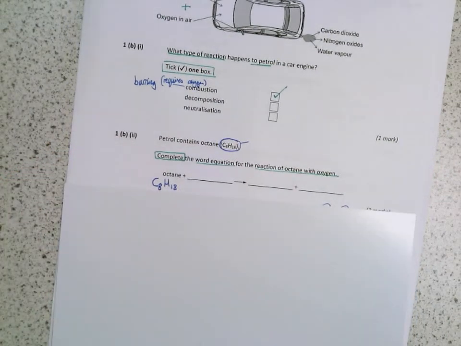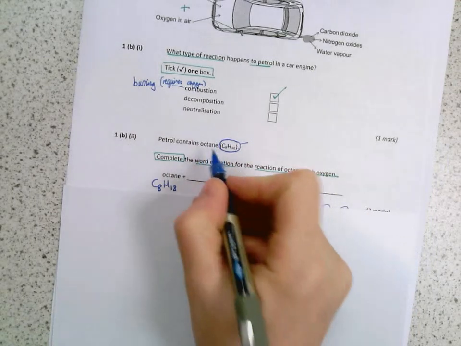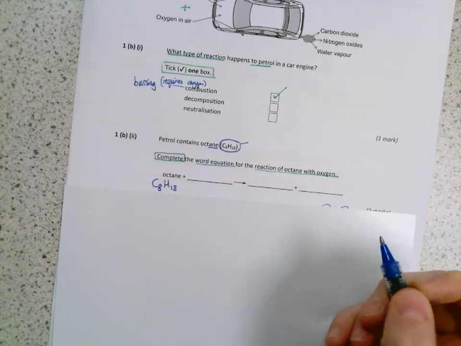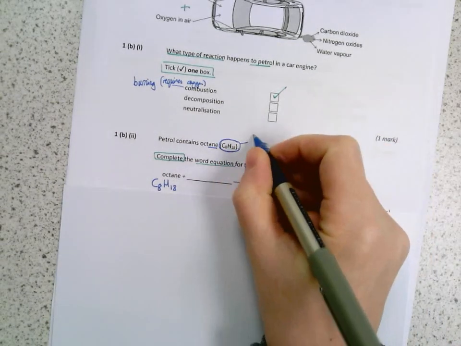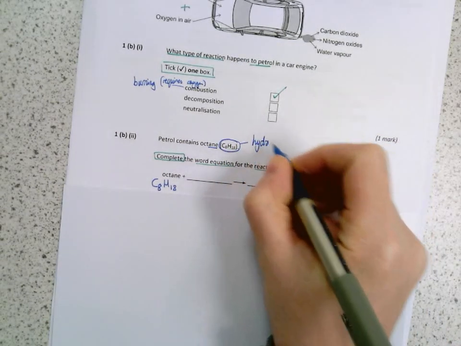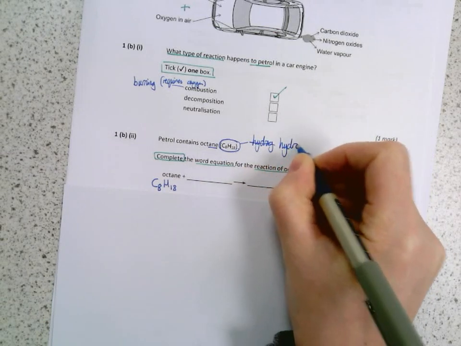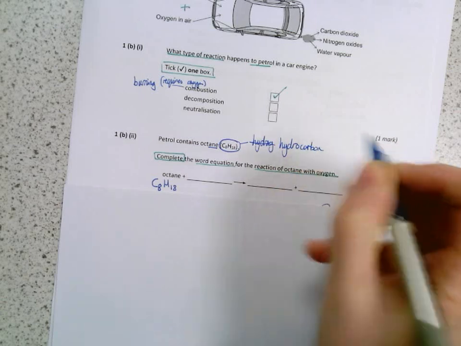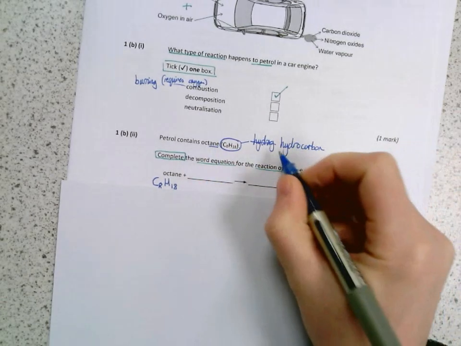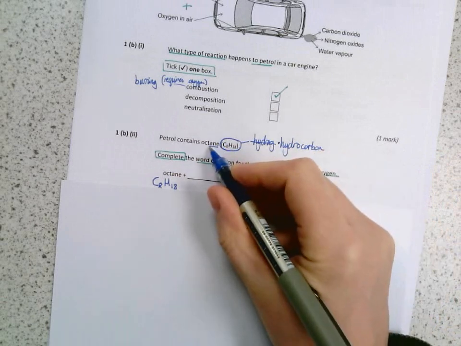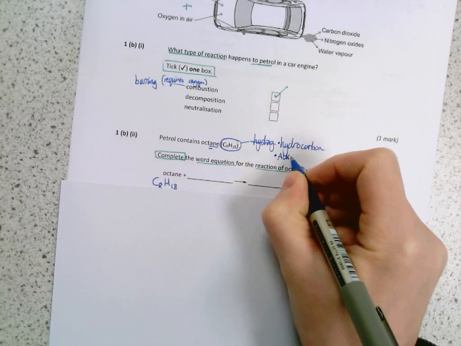C8H18. Now I just want to check that you can identify what octane must be. First of all, it's ANE, and ANE, that should be a hint, and also it's made of carbon and hydrogen. It is therefore a hydrocarbon made of hydrogen and carbon, C and the H, and it's an alkane as well. We know it's an alkane, it ends in ANE, it's not an alkene, which would end in ENE.